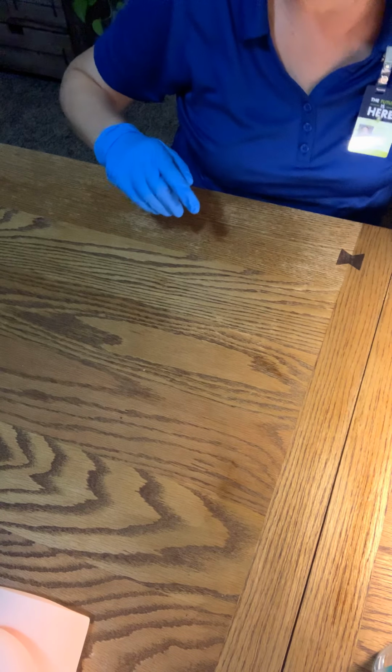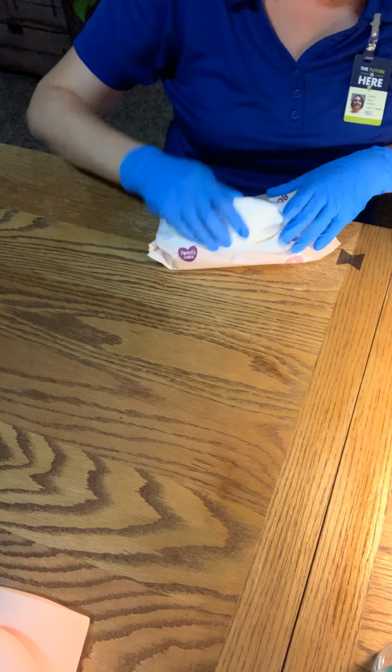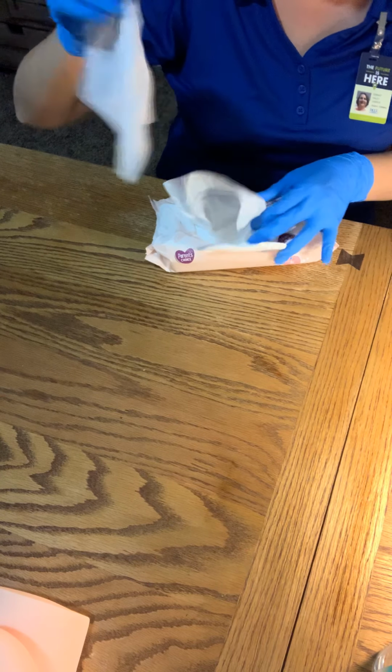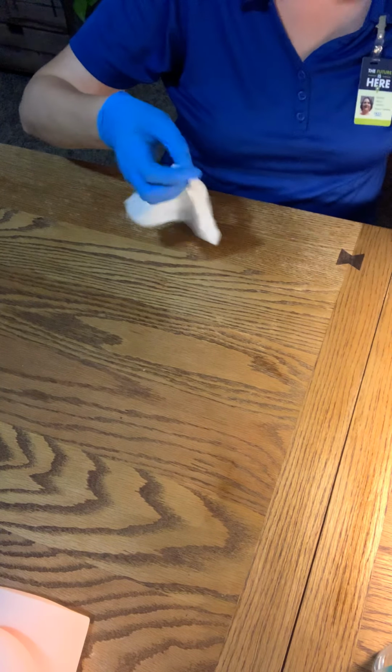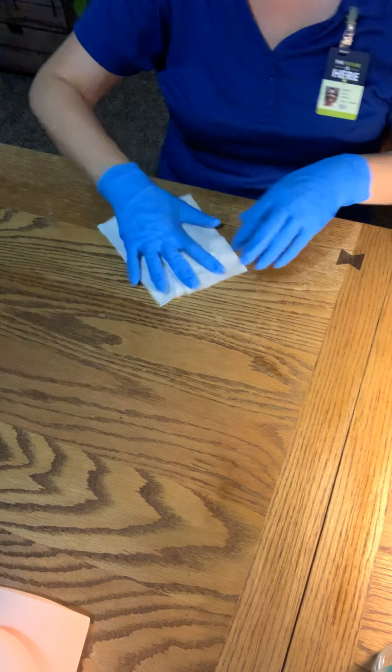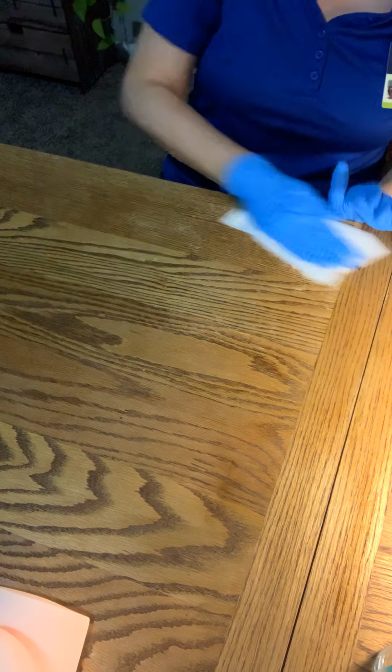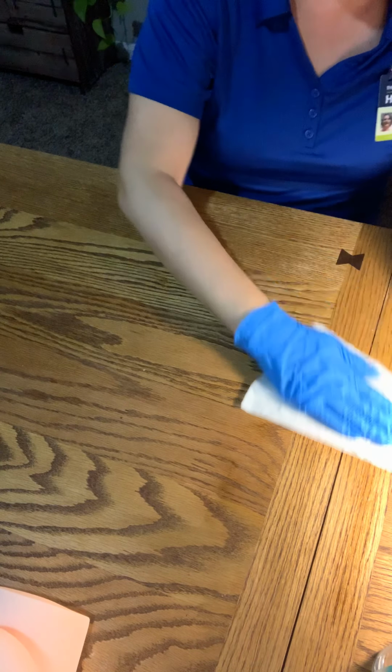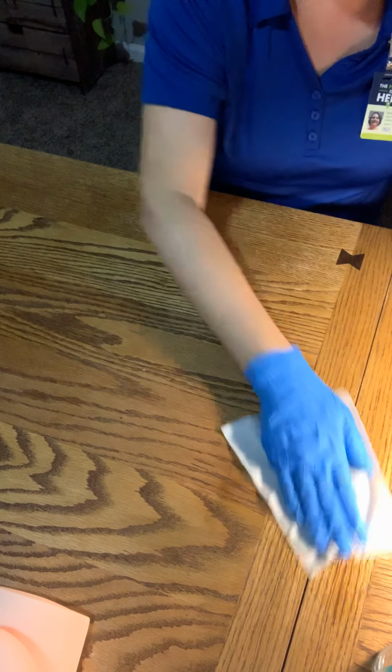And then we are going to go ahead and wipe down all of our stuff. So I have my Barbicide wipe number 1, and we are cleaning and sanitizing, wiping down our cart as well.